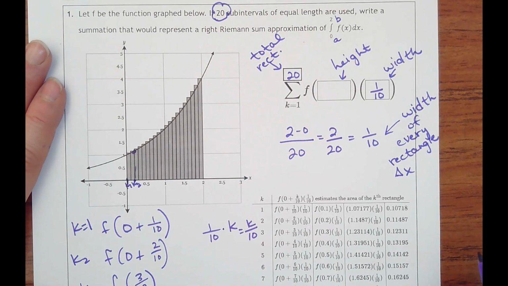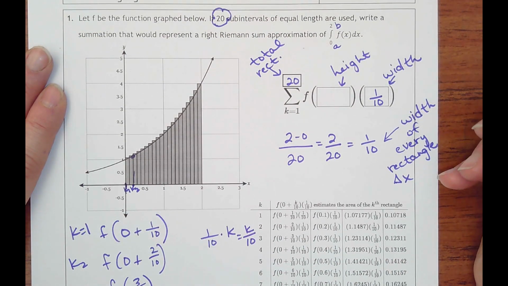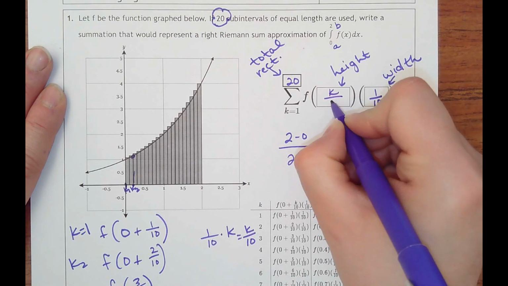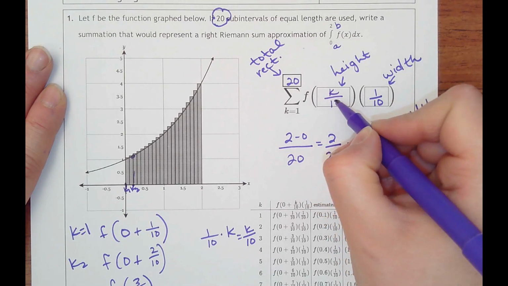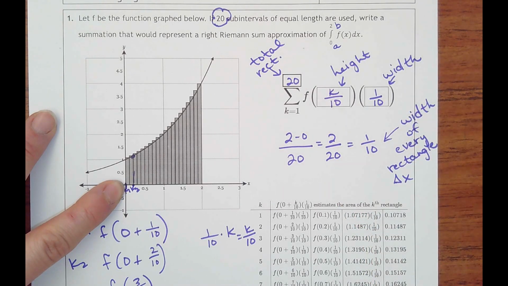I would want that to go in for x, so it'd be f of k over 10. And that's it. You could put 0 plus k over 10, since technically we're starting at 0. You'll see on the other example, sometimes they don't start at 0. You would have to have that number plus your fraction.